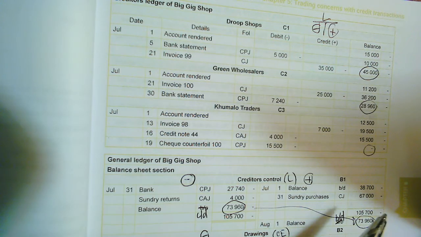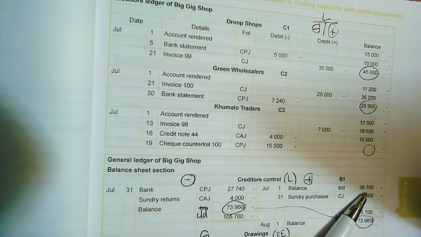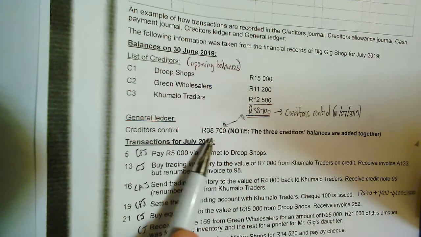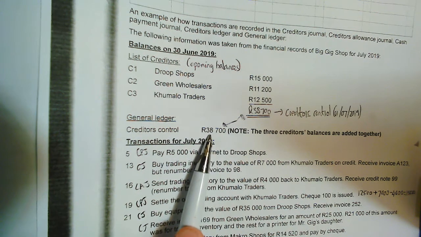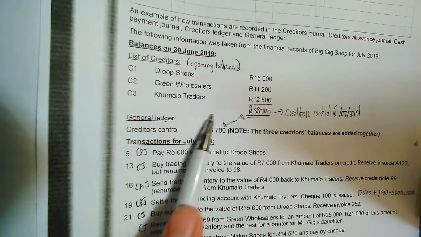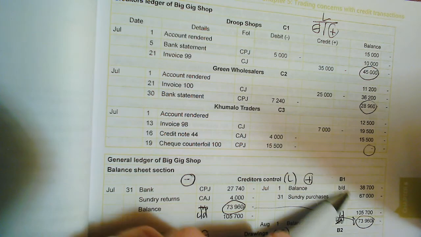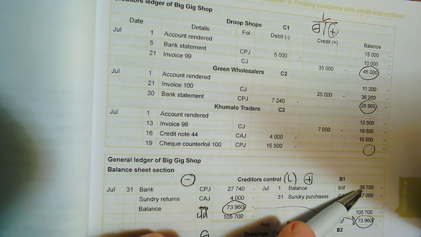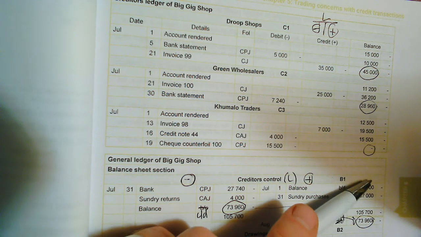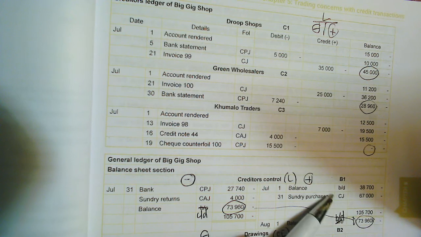Right, so the first 38,700 is an opening balance which we get from page 29, and you will see it here on page 29. Creditors control 38,700. That's the amount that we owe to all creditors. Okay, so we start with 38,700 that we owe to different creditors, and now there are certain transactions that increase the liability and some transactions that decrease the liabilities.